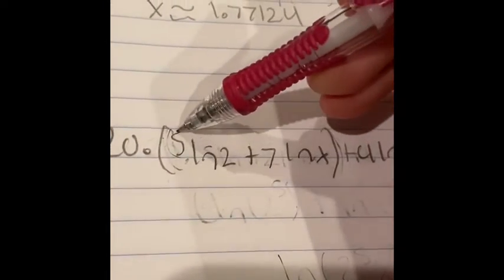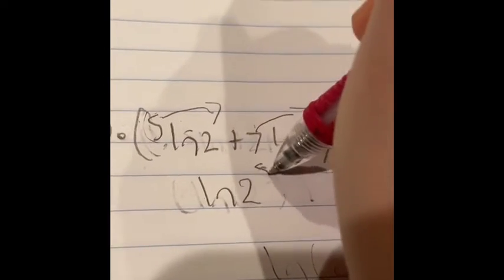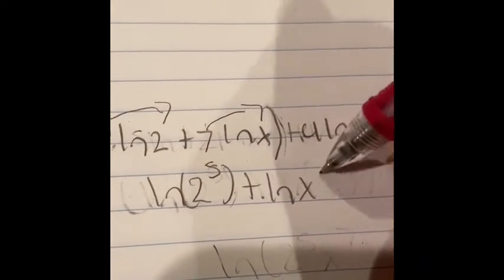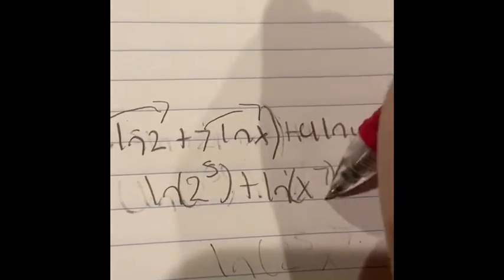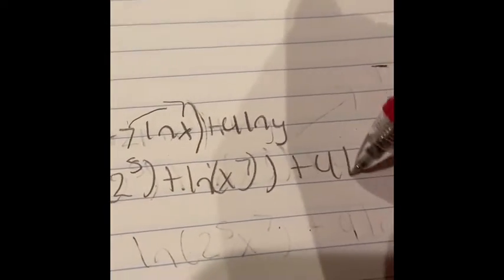And we're going to apply the exponent log rule. So the front number of each of those logs will go to the back numbers. So the new equations should look like this. And we have that off to the side for later, and there we go.